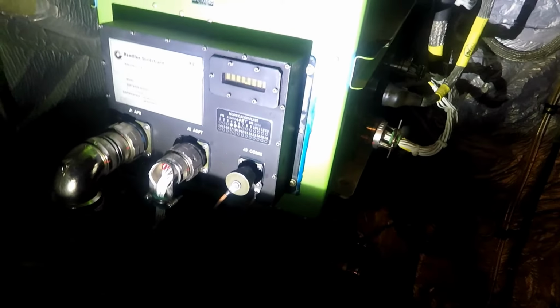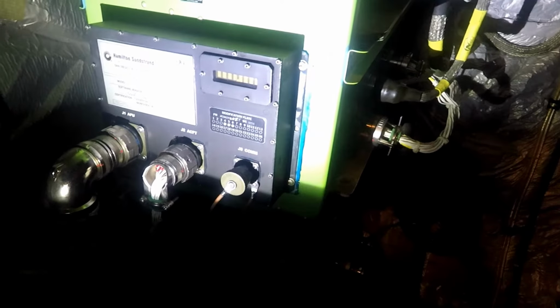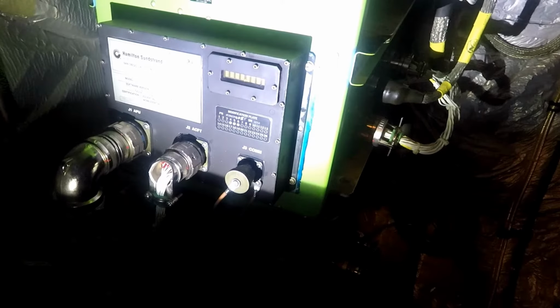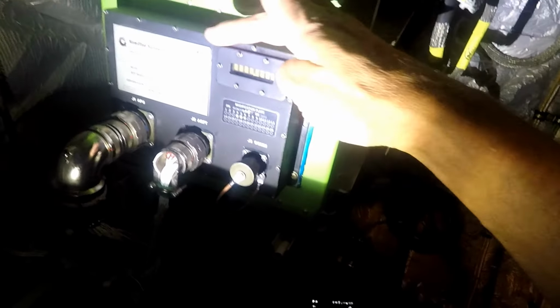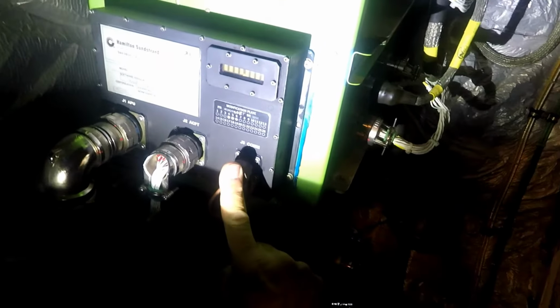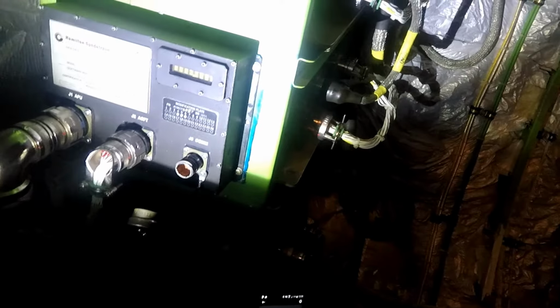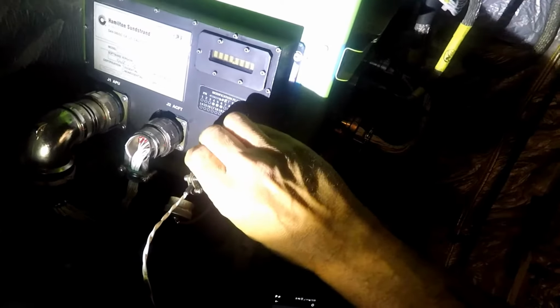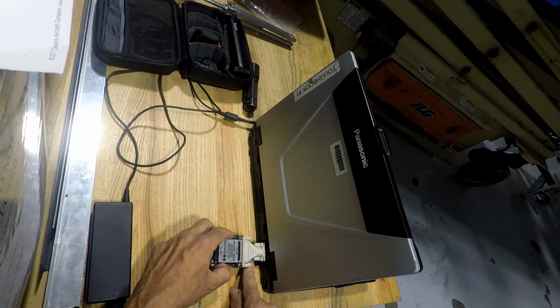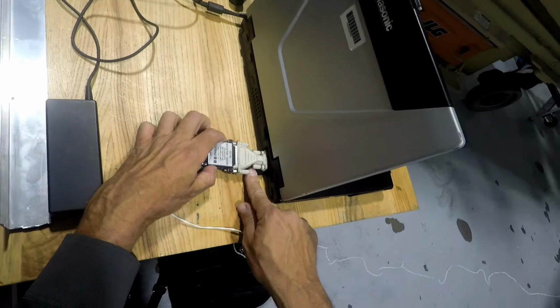Okay, step one, we want to hook up the APU cable to the FADEC. So we want to make sure there's no power on the FADEC. You can see it's turned off. We don't have a display here. And here's our COM port. We'll take the protective cap off and we'll hook up our APU download cable on this end. On the other end of the cable, we want to hook it up to our laptop serial port.